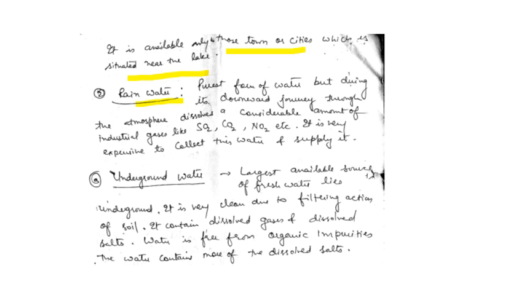The rainwater is the purest form of water, but during the downward journey through the atmosphere, it dissolves many of the atmospheric gases like sulfur dioxide, carbon dioxide, nitrogen dioxide, so it becomes impure. When it comes downwards, it comes in contact with the atmospheric gases and can dissolve various gases, so it becomes impure. It is very expensive to collect this water and supply it.